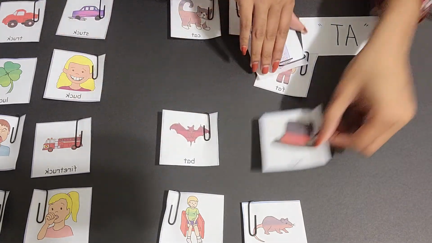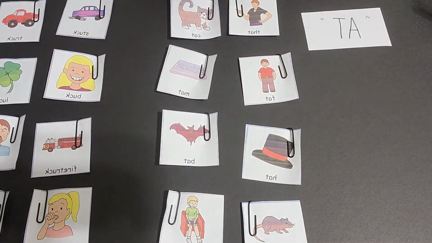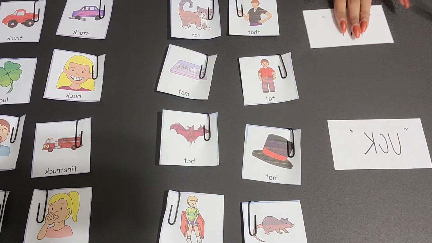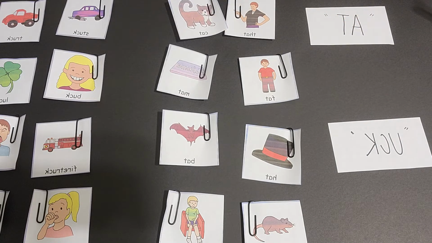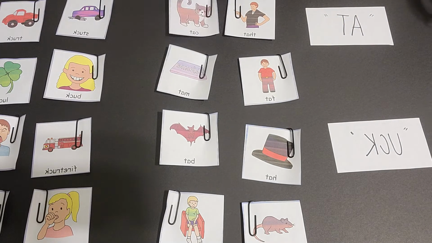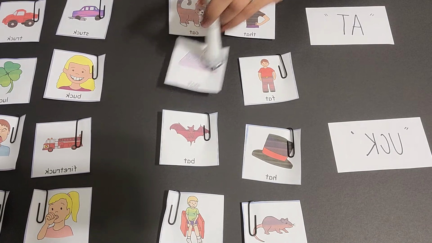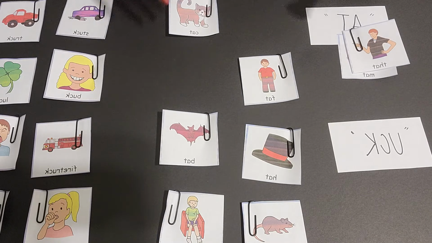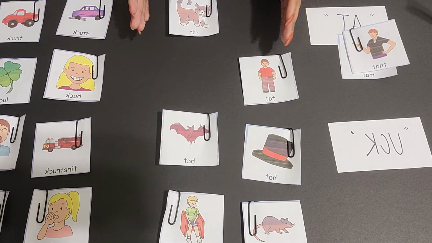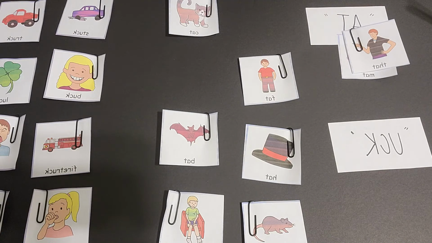In order to make this a little bit more difficult, I would introduce two rhyming words. So I would use uck rhyming words and at rhyming words. I would then ask my client, can you please tell me words that rhyme with at? So mat, fat, and hopefully the client is able to distinguish the at words from the uck words. Once I finished all the at words, I would then move on to the uck words.